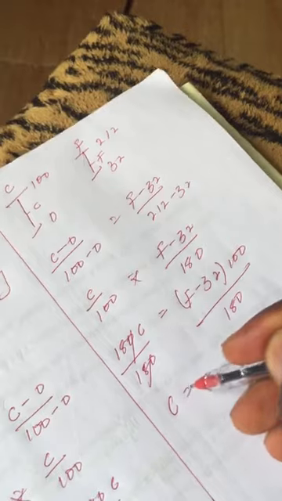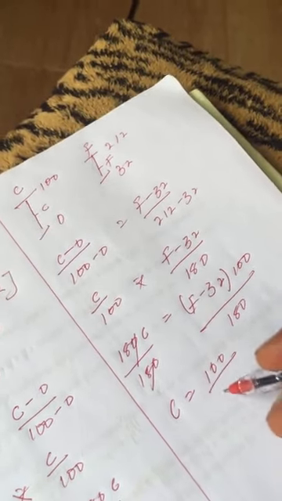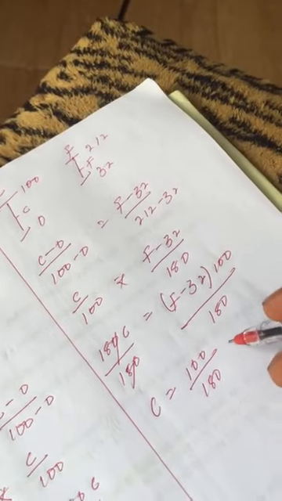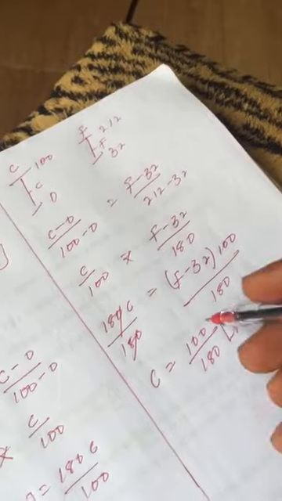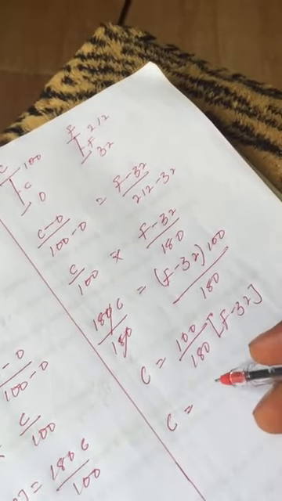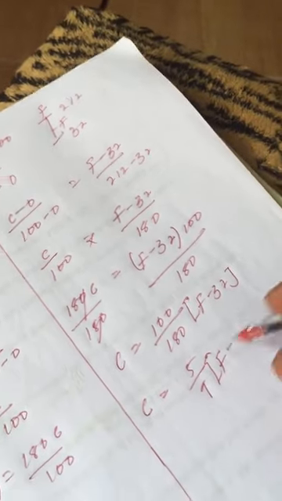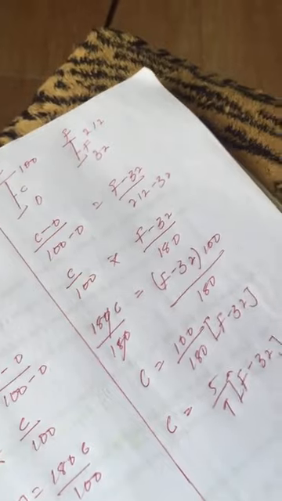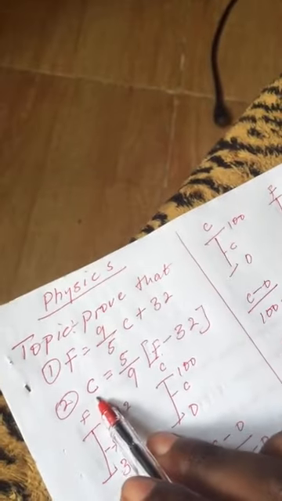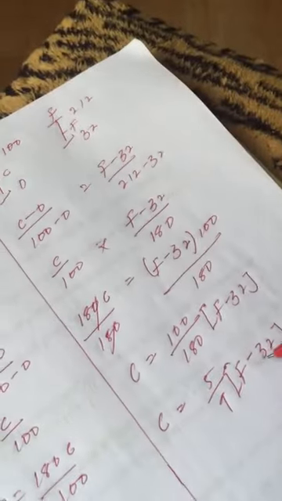We have C is equal to 100 over 180 bracket F minus 32. When you reduce further, this becomes 5 over 9 bracket F minus 32. So we have proved that C is equal to 5 over 9 bracket F minus 32.